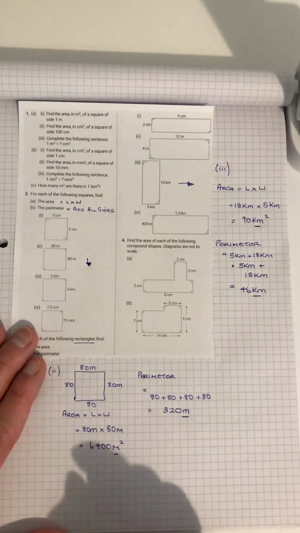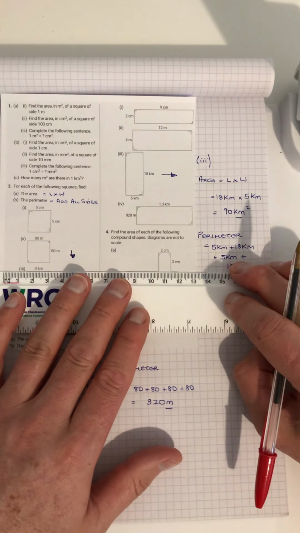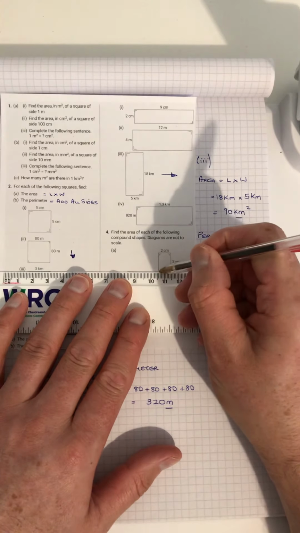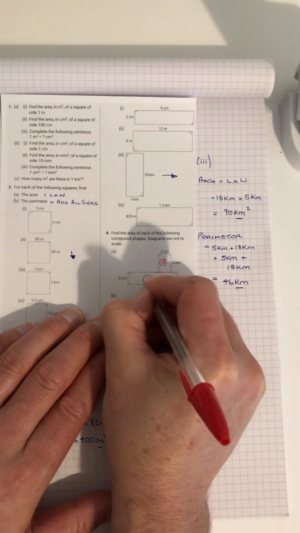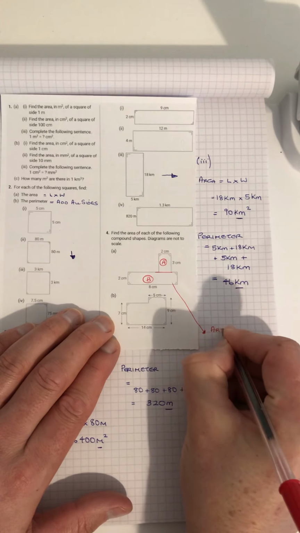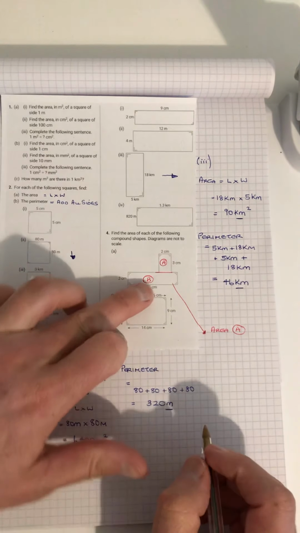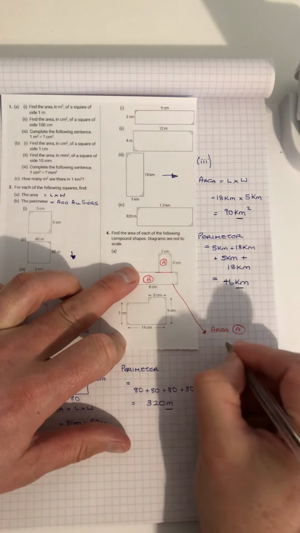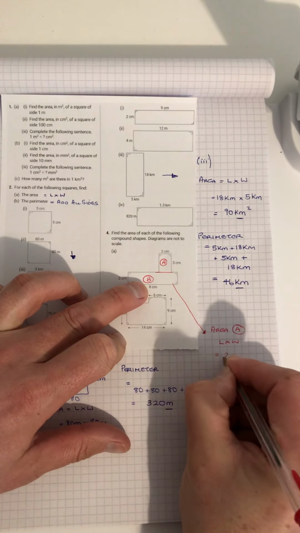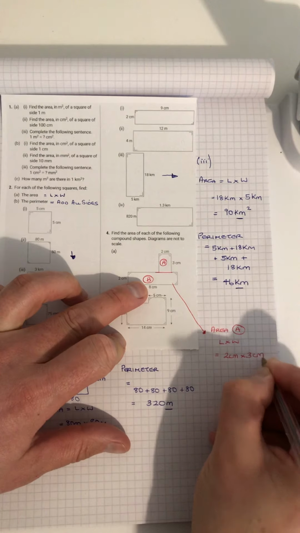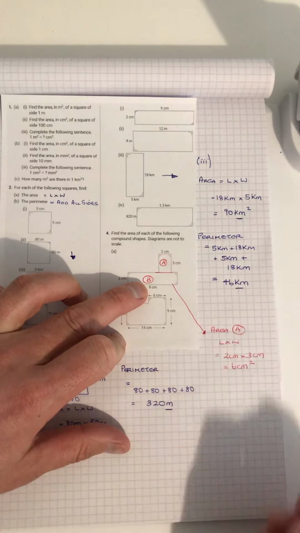Now these ones here are slightly more difficult. Here you have to split these up into shapes. Now this one here, you can split it a couple of ways, but the easiest way to split this one maybe is across like this. Look. So now you have a little rectangle here and a bigger rectangle here. So how are you going to find the area of part A? Only worry about part A. Again, it's length by width, which is 2 centimeters multiplied by 3 centimeters, which is 6 centimeters squared.